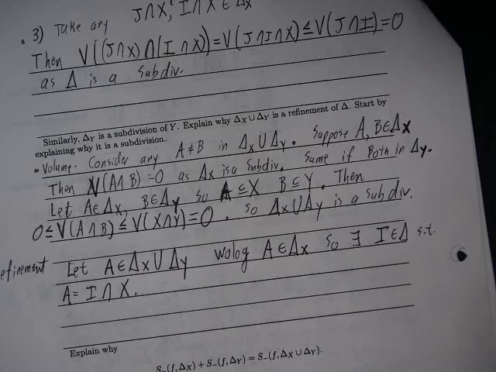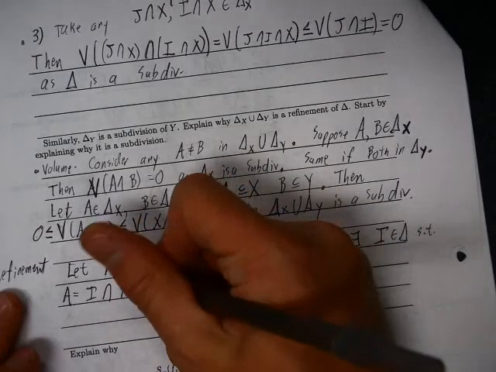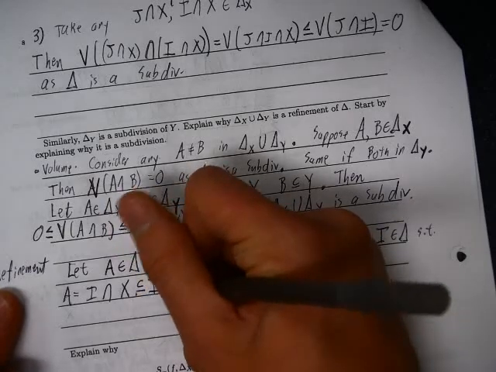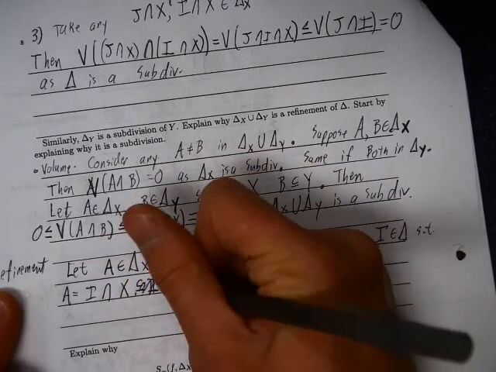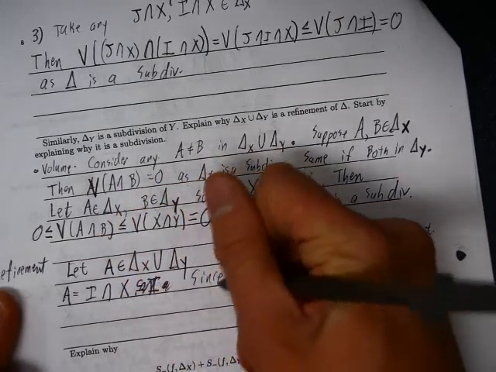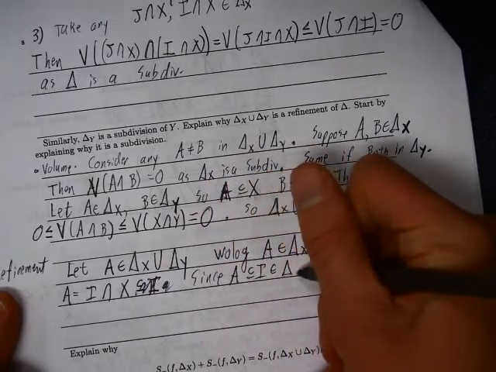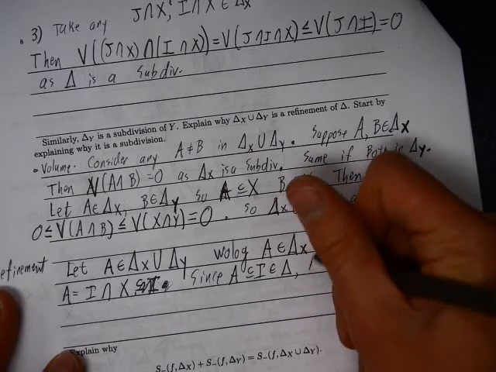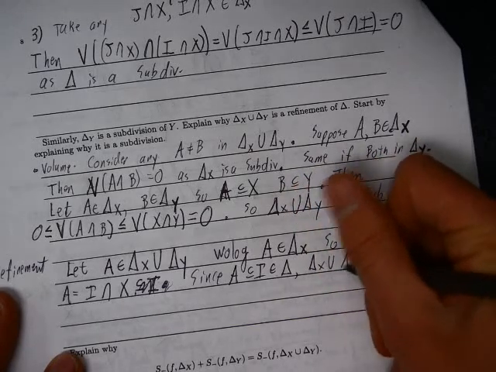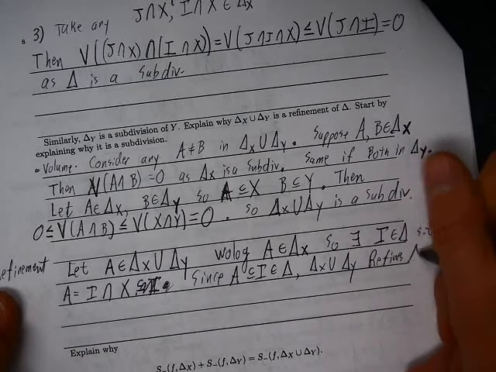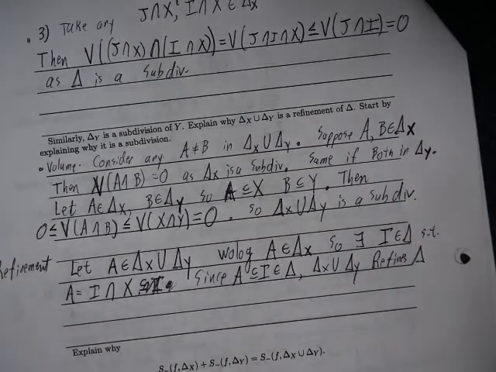Yeah, I. Since A is a subset of I, which is an element of delta, delta x union delta y refines delta. Does that seem pretty okay?